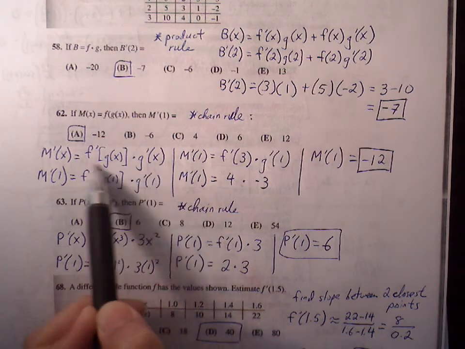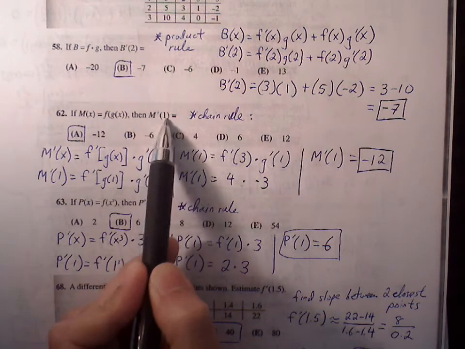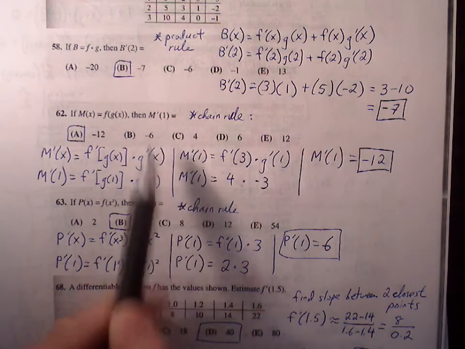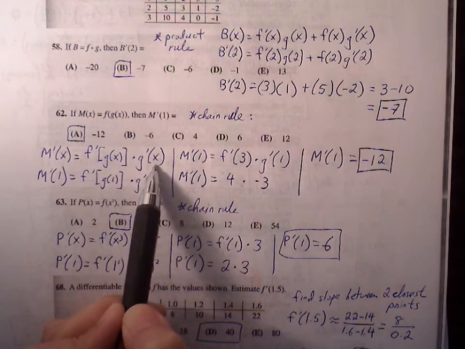So the next step, we have our formula here. Next step is to figure out what the exact slope is. So piece by piece, we're going to replace the x's with 1.